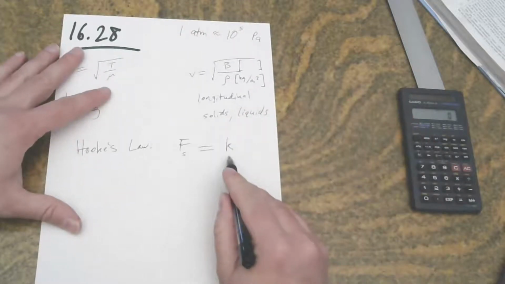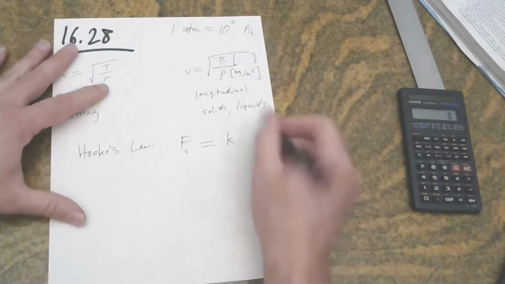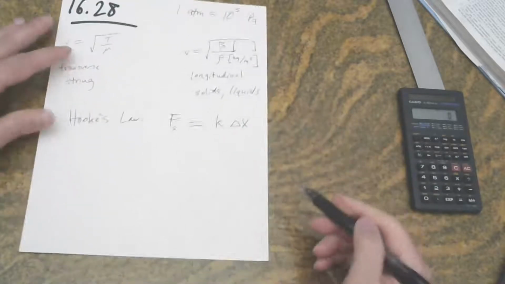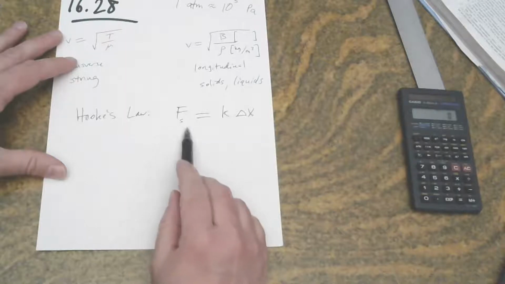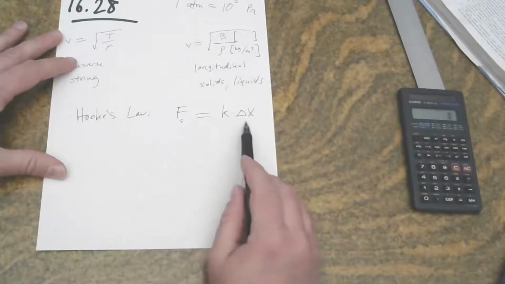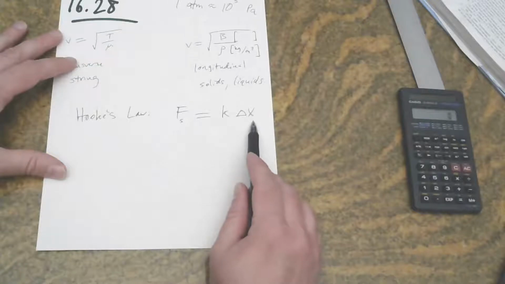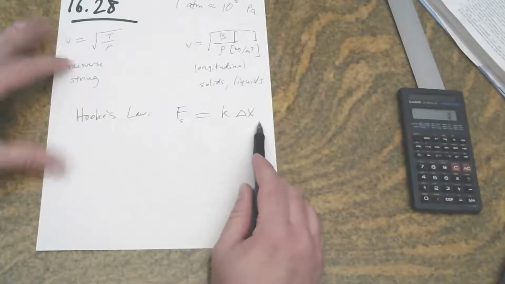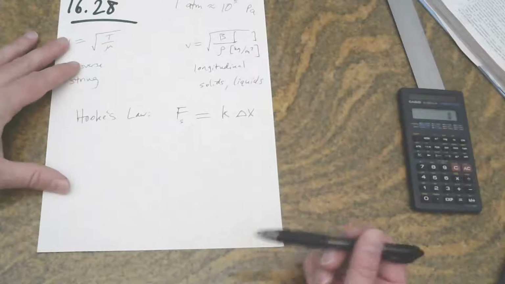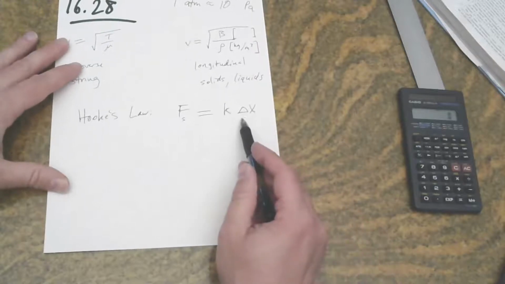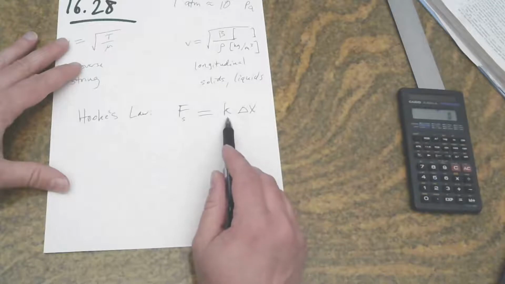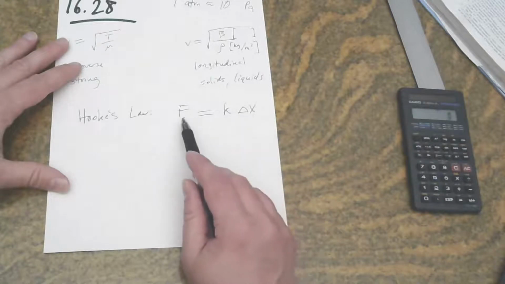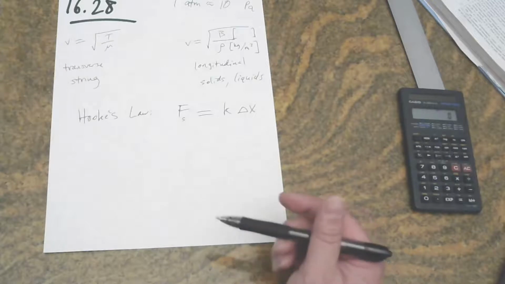And that constant of proportionality we typically call K. So the harder you pull or push on the spring, the greater the displacement that results. Another way to think about it is, suppose you know the desired stretch. If you know how much you'd like to stretch it, this constant of proportionality tells you how much you will subsequently have to pull on it.